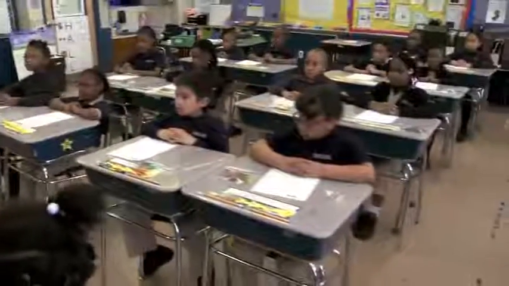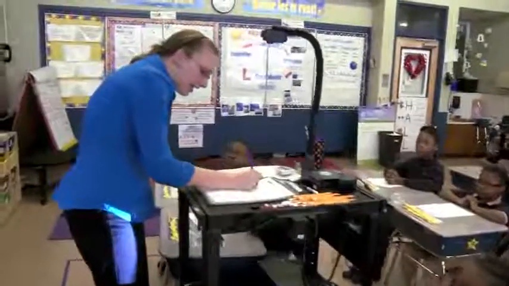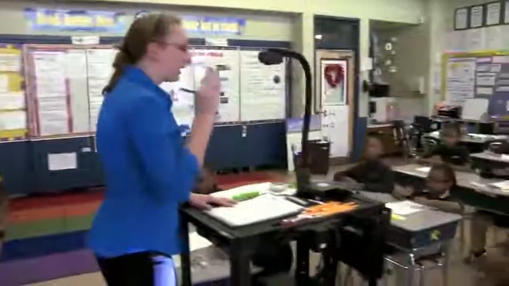All right, I'm going to make this pretty easy. I'm going to circle this dot, this dot, this dot, and this dot. On your papers, circle the same dots. Record.